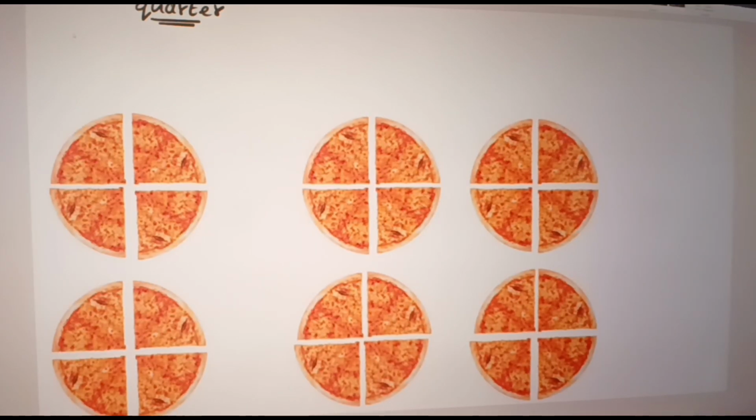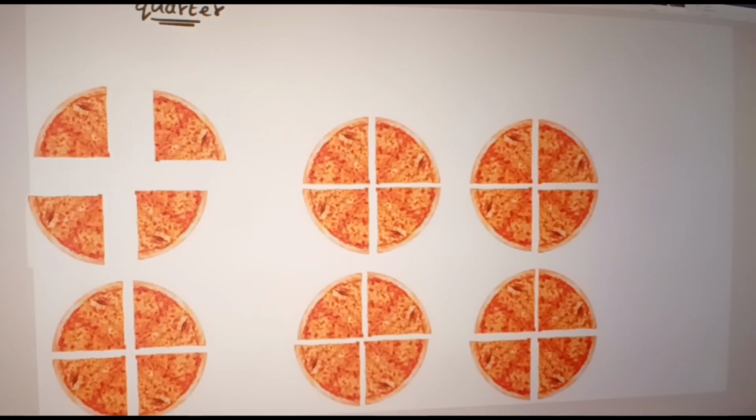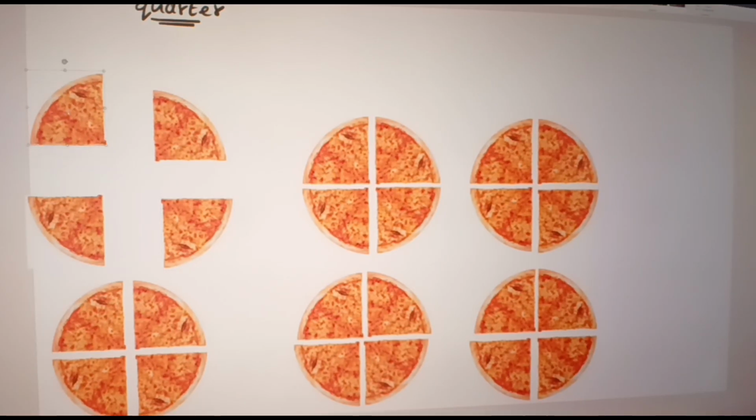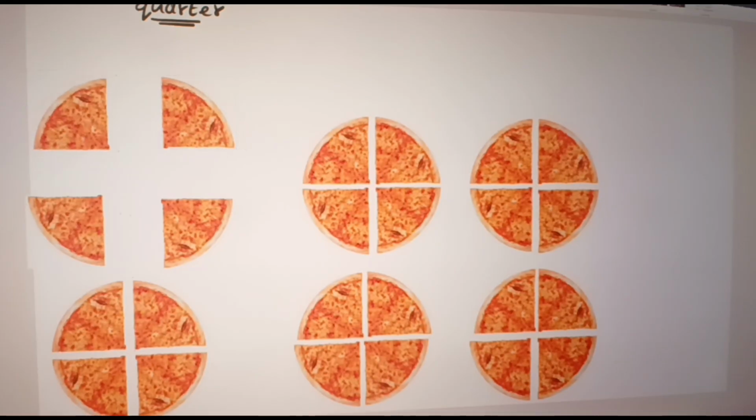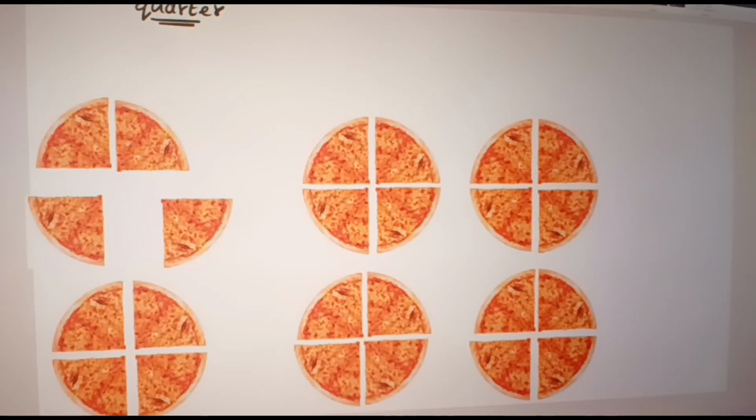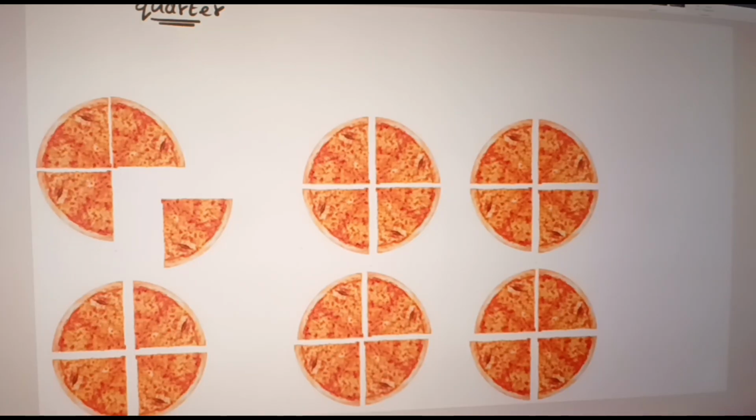Now we can see how a quarter works. Look here, there is a quarter of a pizza. This is a quarter part of a pizza, isn't it? We can see a quarter of a pizza. So how many quarters make a whole pizza? 4 quarters make a whole pizza.